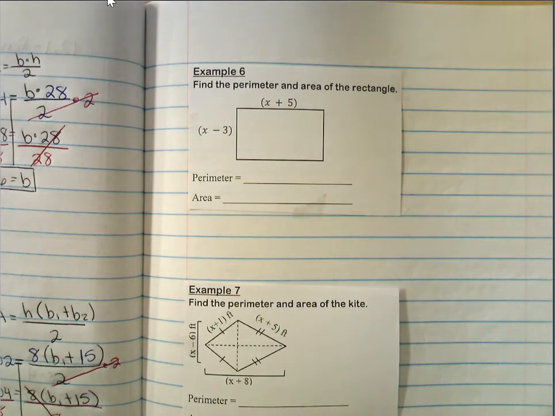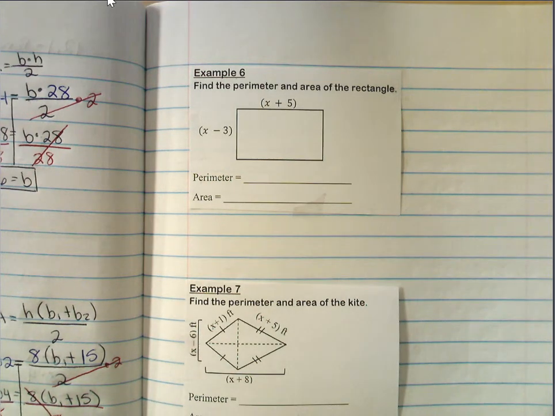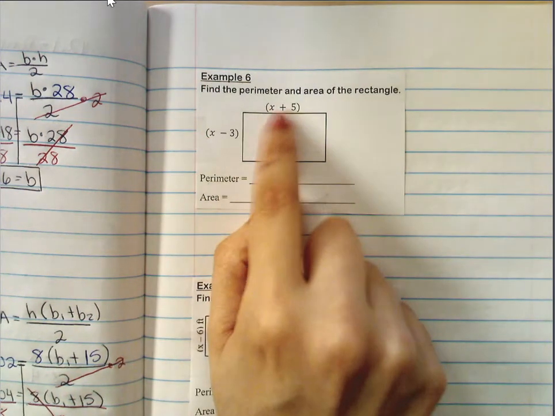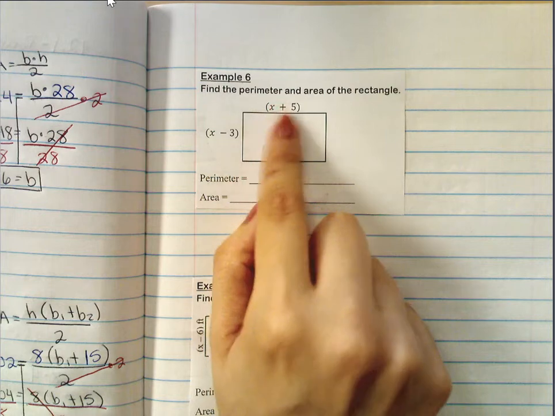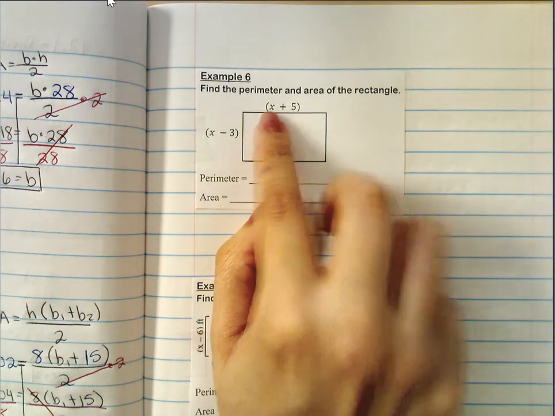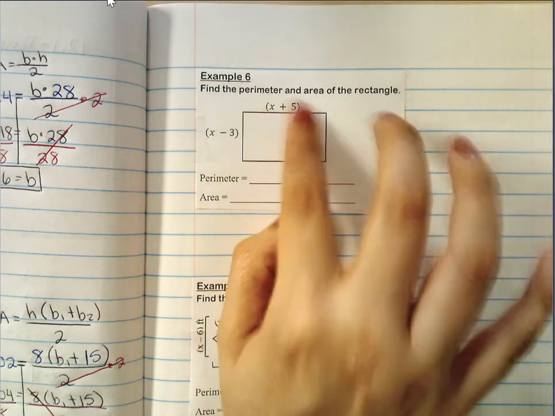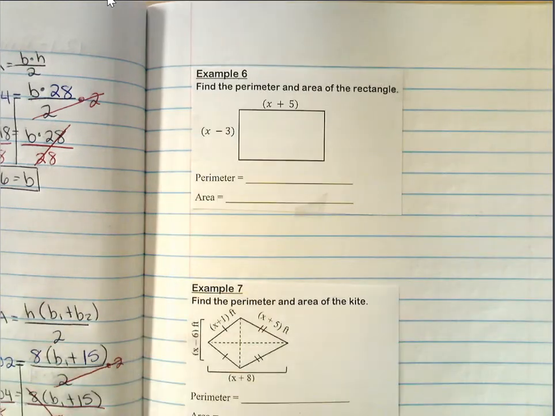Alright, so last part for 12.1, this is still finding perimeter and area. But for these examples, we're going to be looking at just expressions that represent the perimeter and the area. So that means expressions are things with x. So we're not going to have an exact number. We're just going to have an expression, a variable, and then some constants.